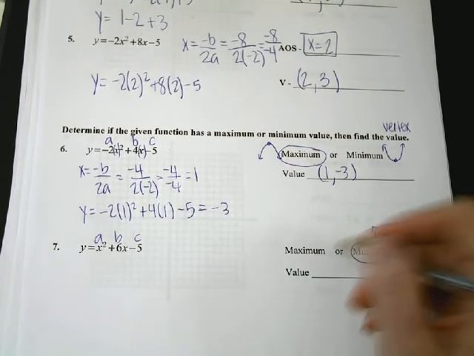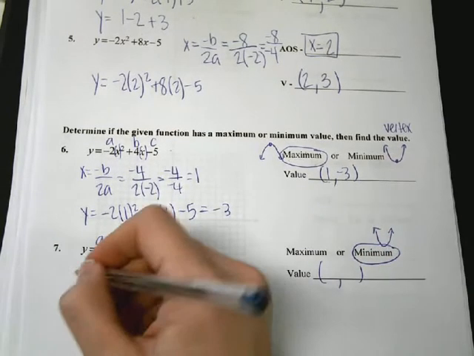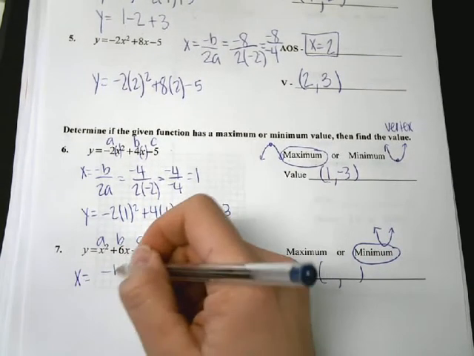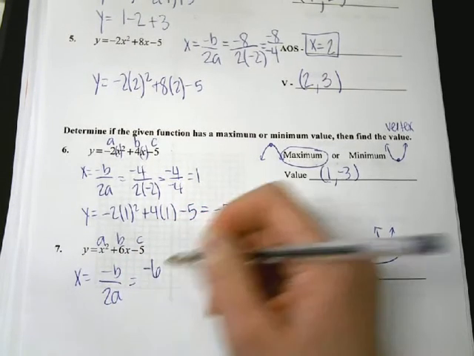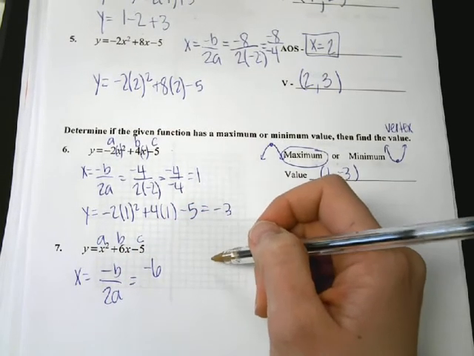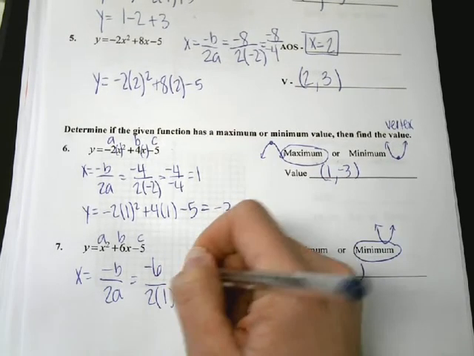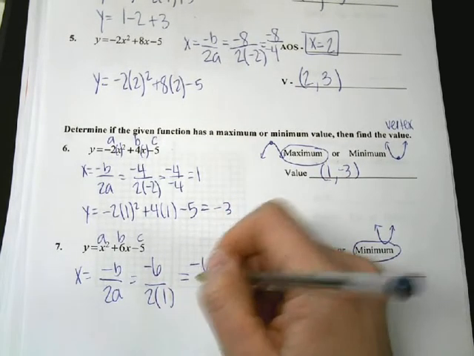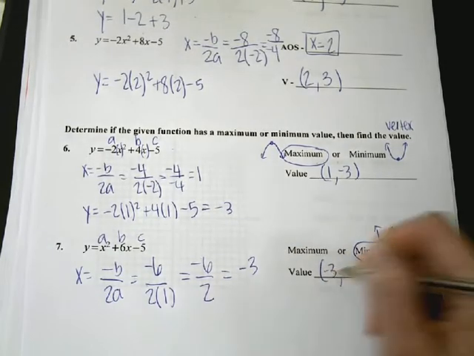On number 7, you want to do that same thing. In order to find the value, you start with the x, which is the axis of symmetry. X equals the opposite of b over 2a. In this case, b is 6, so the opposite of positive 6 is negative 6, over 2 times a, which is 1. You get negative 6 over 2, which is negative 3.